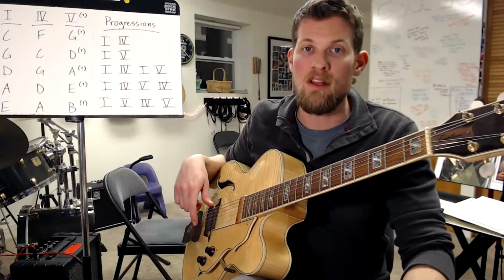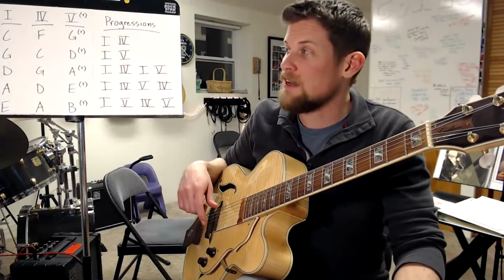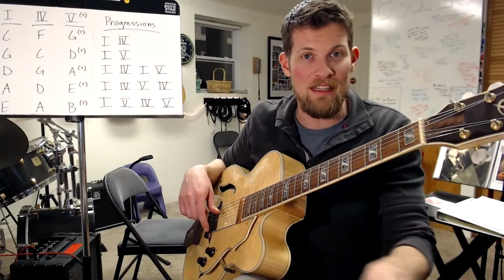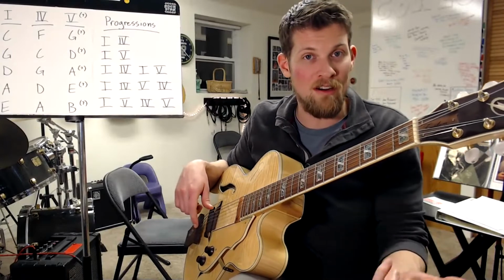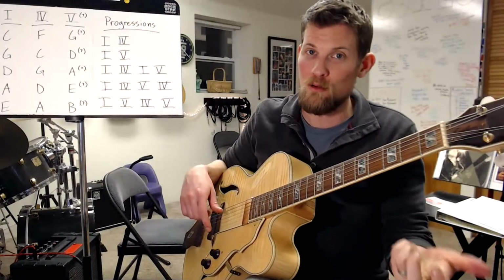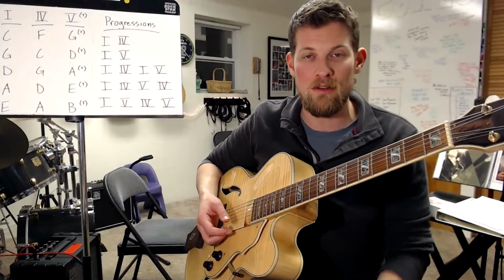Whatever the chords are, try to start recognizing when you see the 1, 4, and 5 because they're all over the place, and it's very helpful to recognize when you're playing the same progression in different keys, because then you can harness the things that you know, as opposed to trying to relearn new things on every single song that you do.